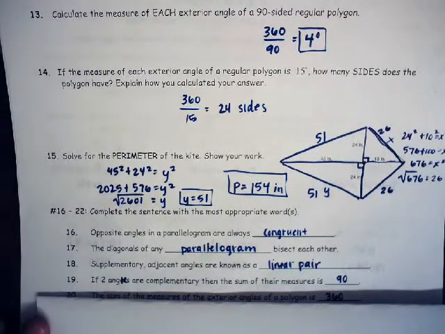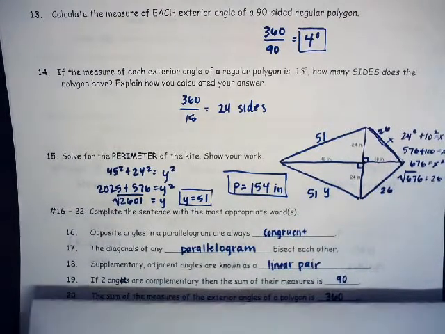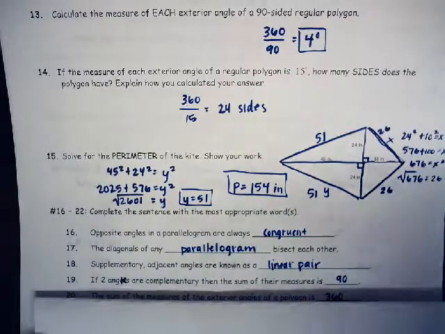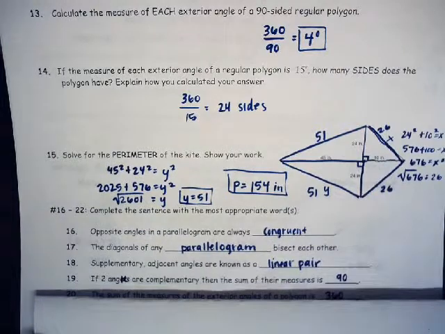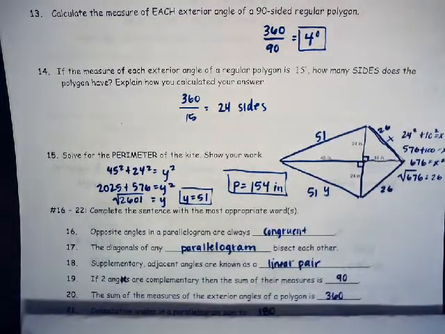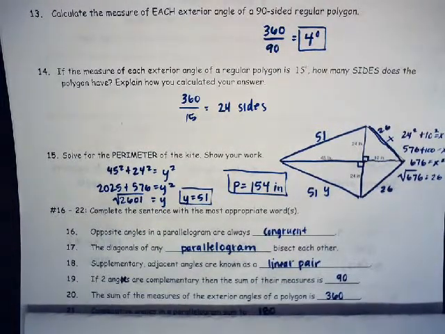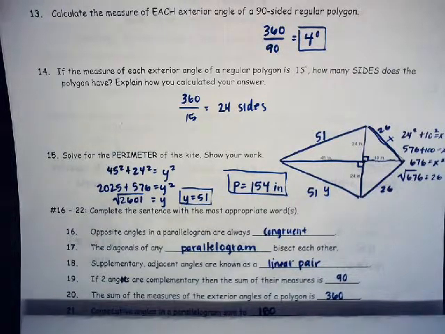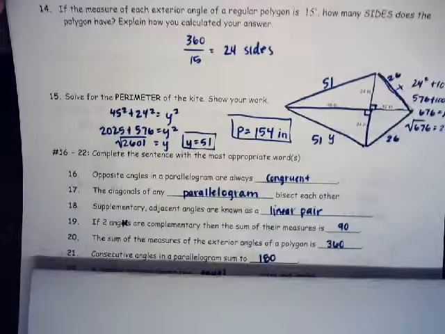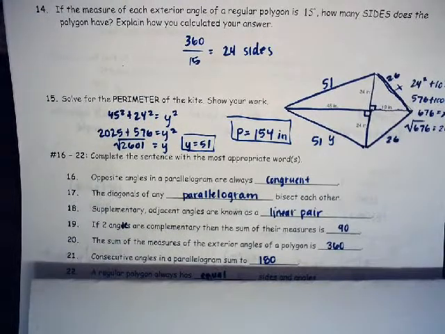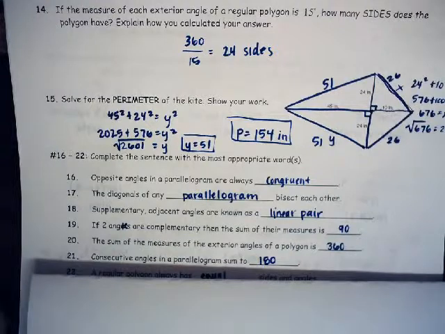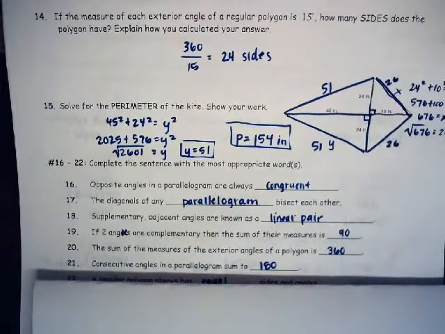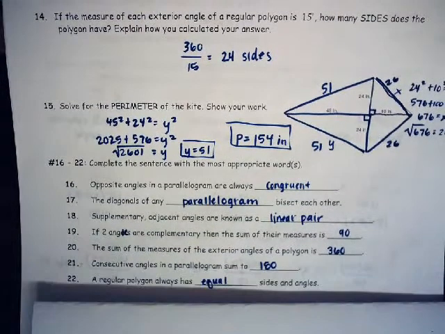If two angles are complementary, then the sum of their measures is 90 degrees. Remember C for corner. Complementary, C means corner, and 90 degrees makes a corner. The sum of the measures of the exterior angle of any polygon is always 360. Consecutive angles in a parallelogram sum to 180. Consecutive means next to. A regular polygon always has equal sides and angles.